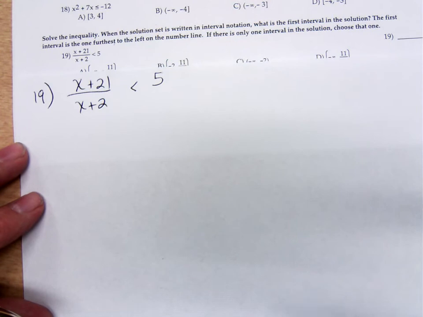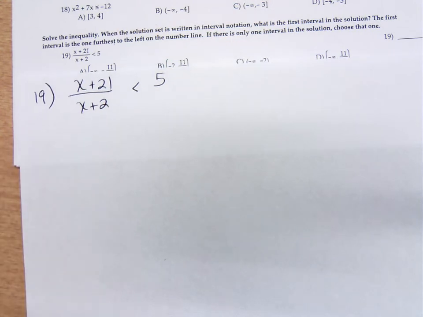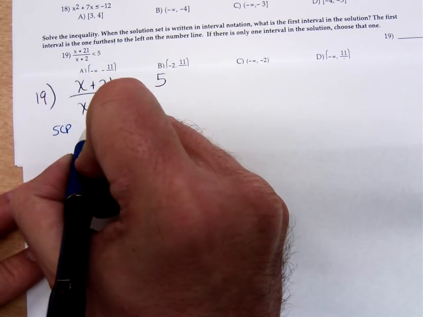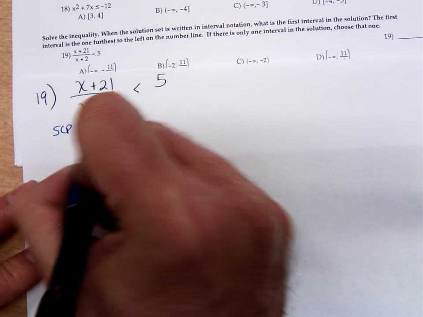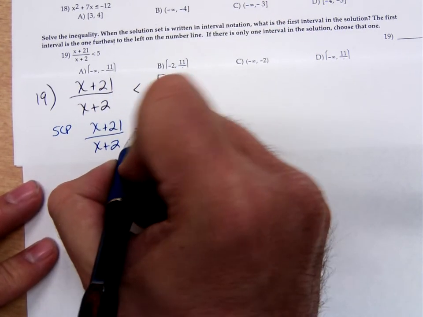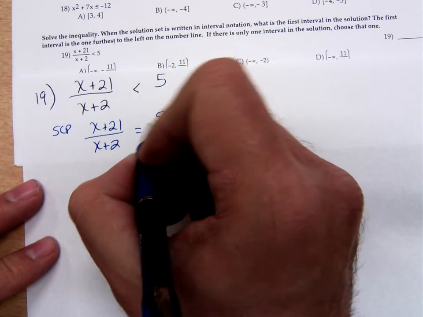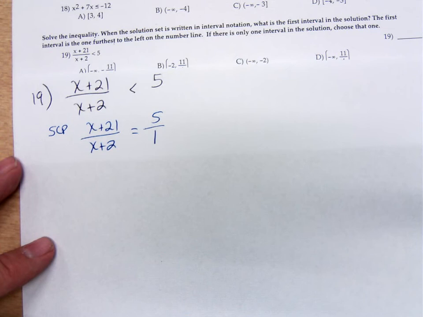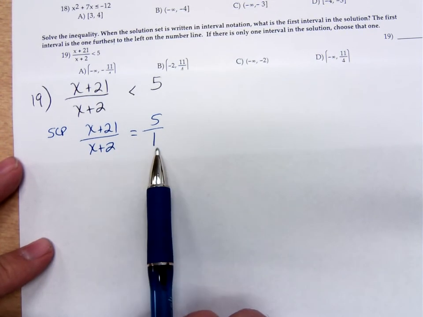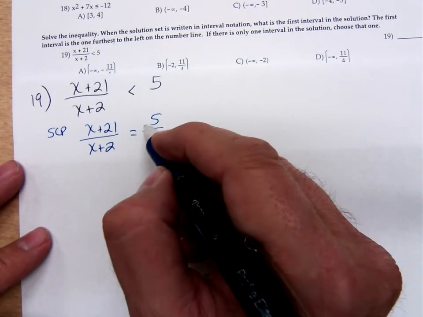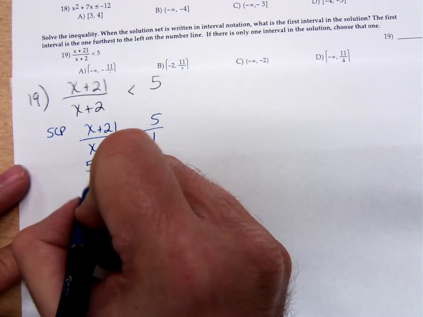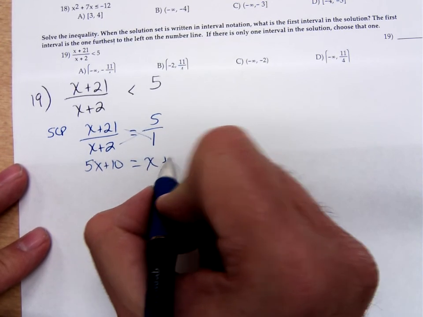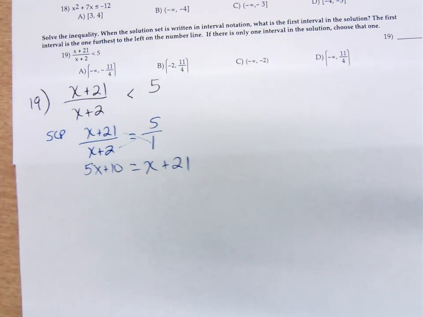Find my solution cut points by putting the equals. I'm going to go ahead and write that as 5 over 1, because what am I going to do to solve this type of equation, when a fraction equals a fraction? Yeah, I'm going to cross multiply. So I'd have 5x plus 10 equals x plus 21.